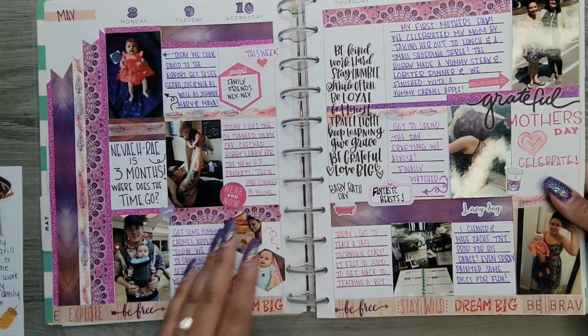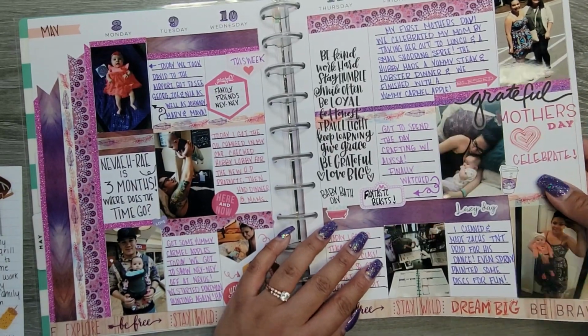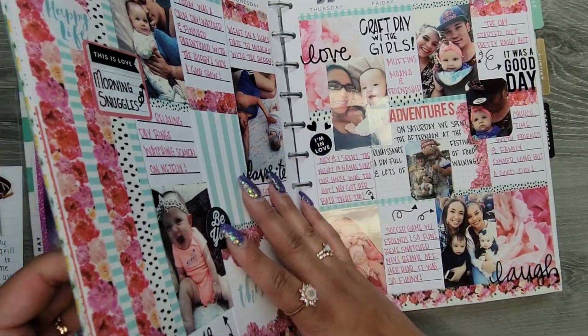And again, this was when I had all the time in the world. I would literally lay the kiddo on the bed and just go to town doing this. I think this one's one of my favorites.